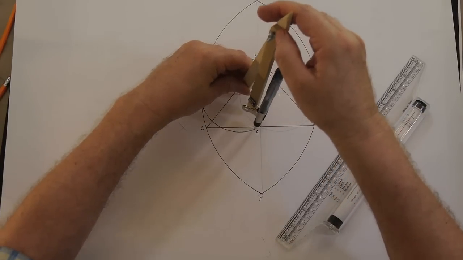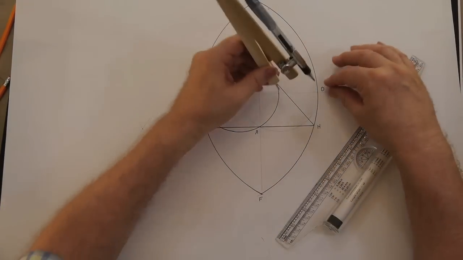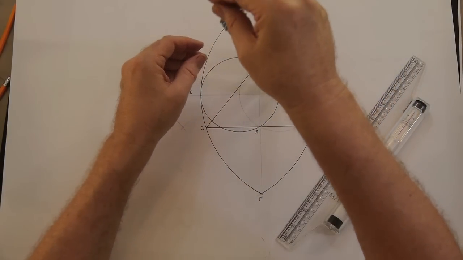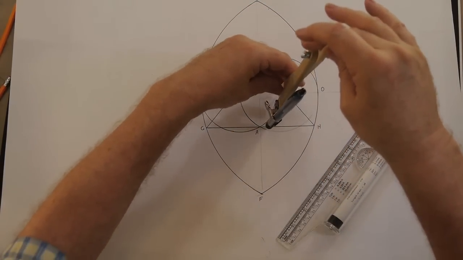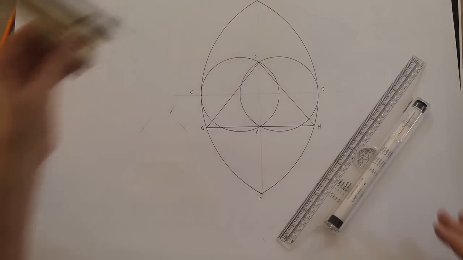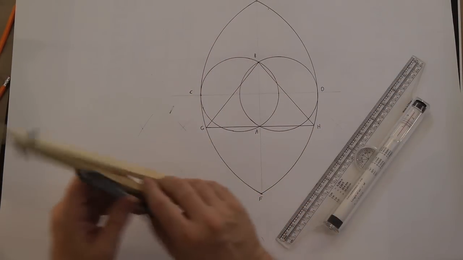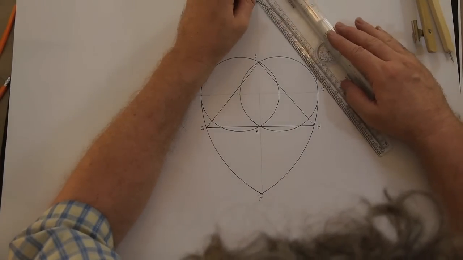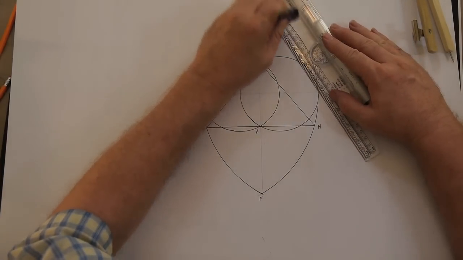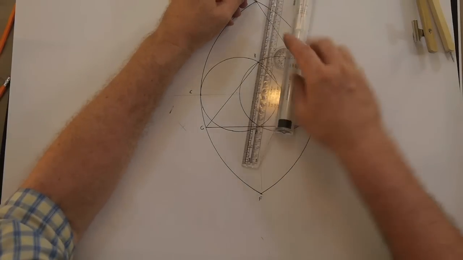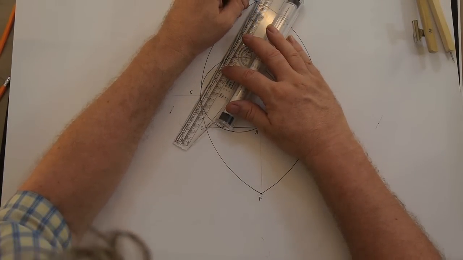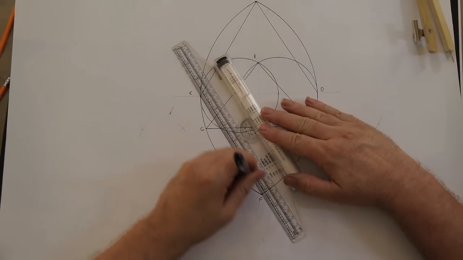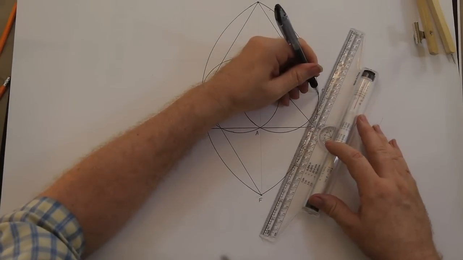This particular drawing, by the way, appeared in one of John Michell's early books, The View Over Atlantis, which is on the recommended reading list. Let's see, what else can I do with this? Oh, you know what looks good? In the drawing, the way John Michell showed it, he actually introduced the two rhombuses that are formed by the outer and the inner vesica.